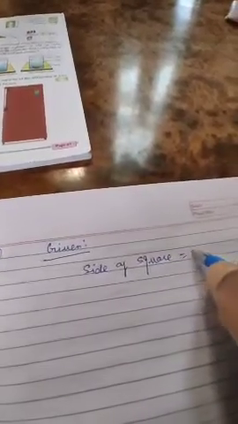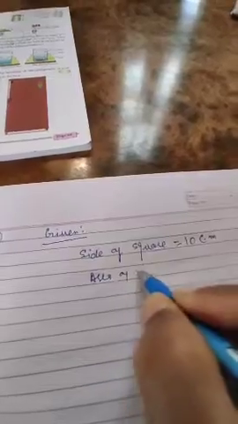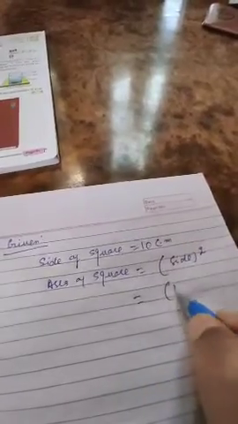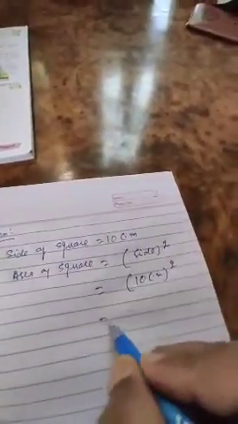Now move to the next, that is the 11th numerical. It is given that a thick board is cut into square shape of side 10 centimeter. Now in this numerical it is given side of square, that is given 10 centimeter. So area of a square is equal to side square, that is 10 centimeter square, and this is equal to 100 centimeter square.